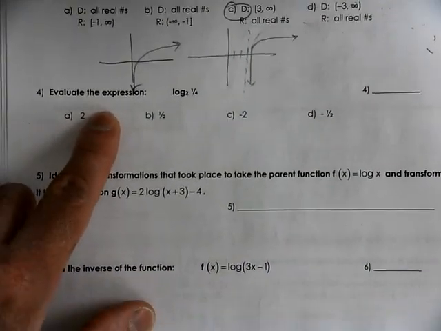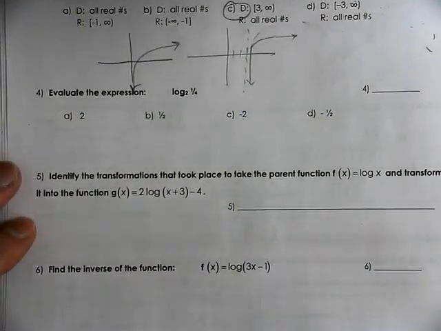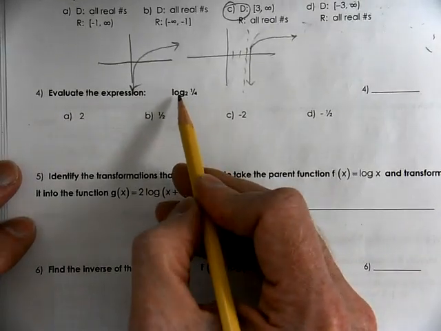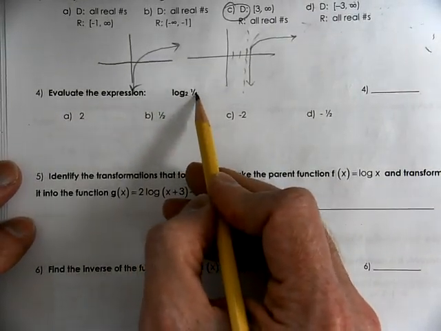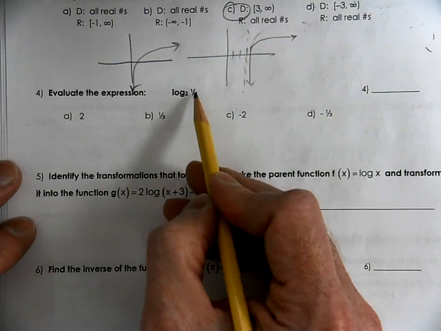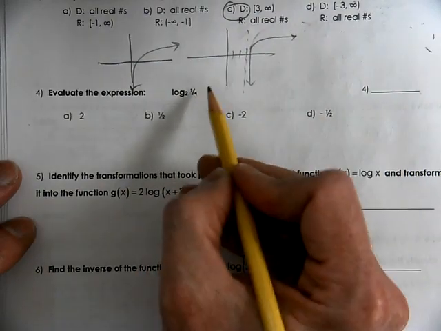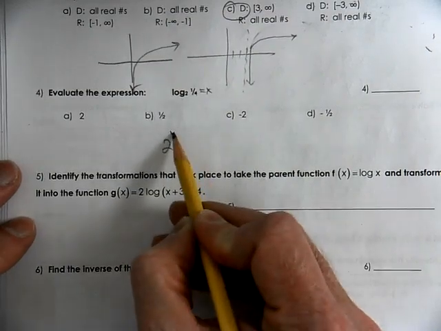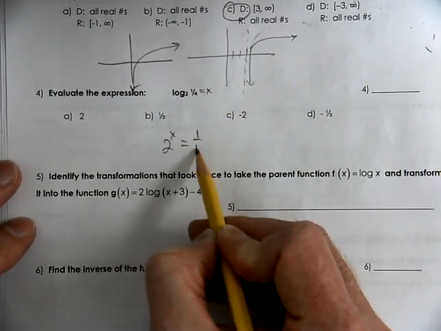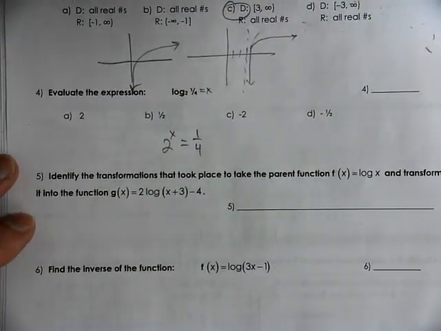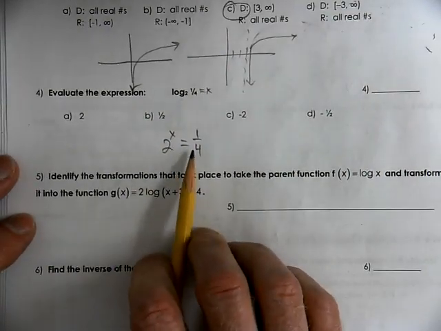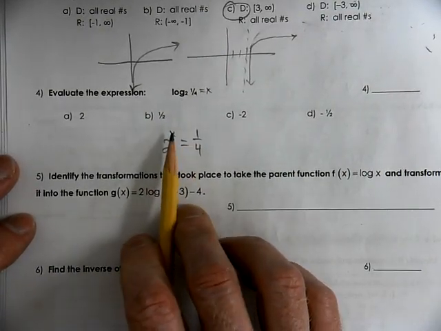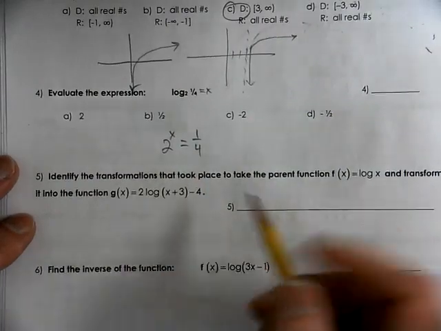Evaluate the expression. Here we have log base 2 of 1/4. So 2 to what power gives you 1/4 is really what's being asked. Well, since we're making a fraction out of it, you know it's going to be negative, and it's got to be negative 2.